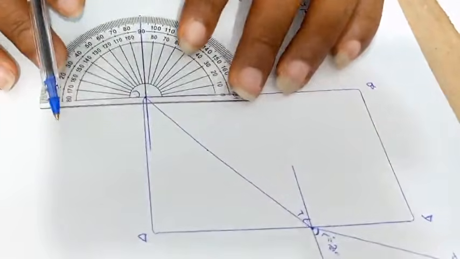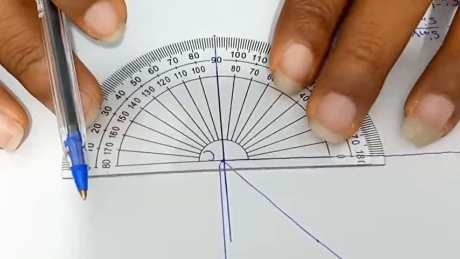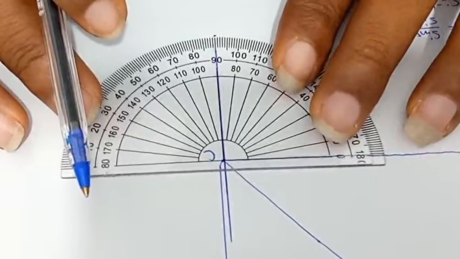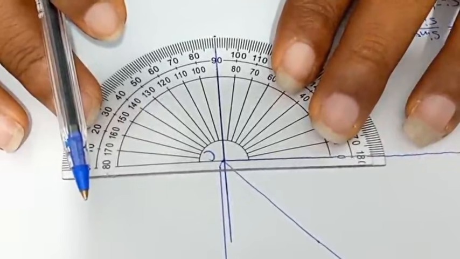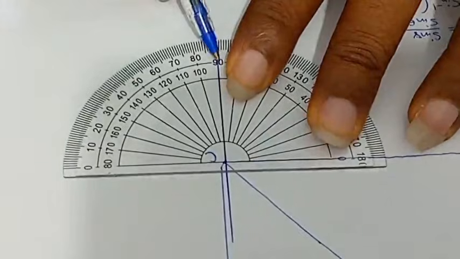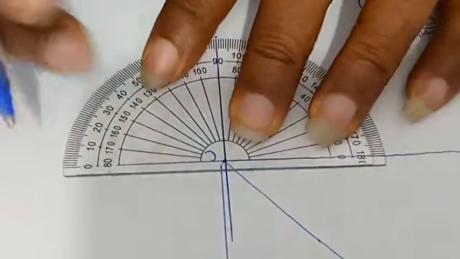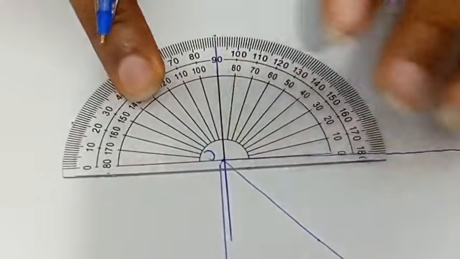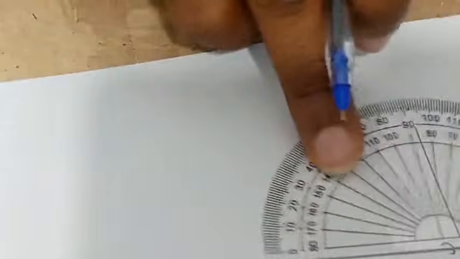So I'm going to place my protractor this way, just exactly the way I obtained the normal, and then measure 70 degrees from it. Good. 70 degrees measured from 90 should take us to this 20 degrees at this point. So you make a point there. Should take us to 20 degrees.